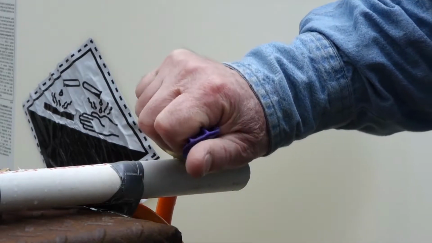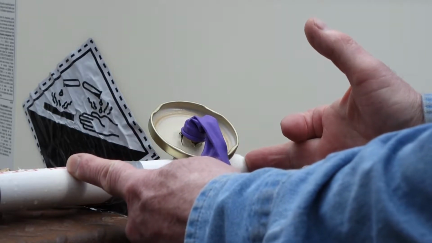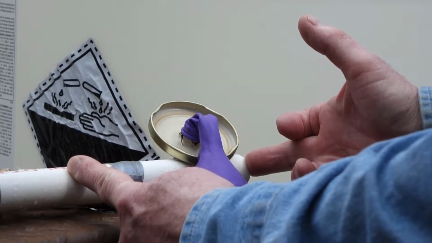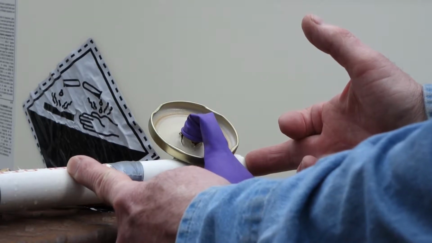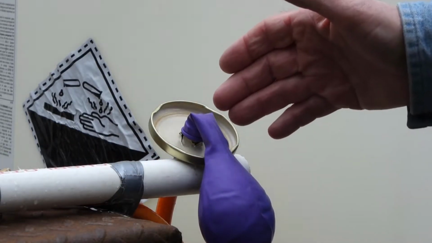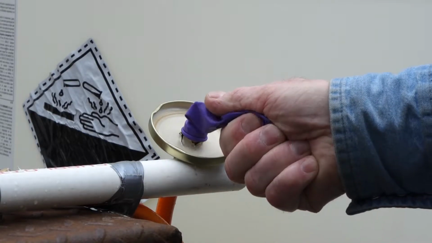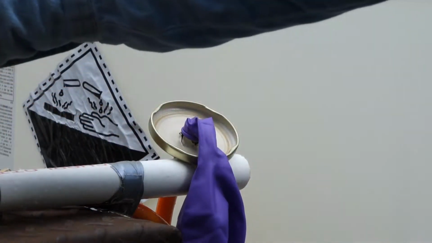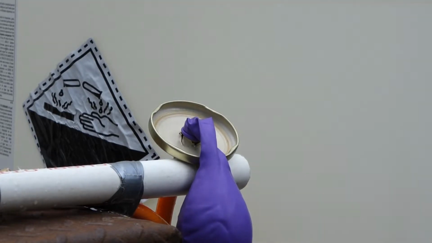Okay, so now what I'm going to do is cut off this section and repeat the test, and we should see that possibly there will be even less air pressure being developed in this tubing than we currently see.